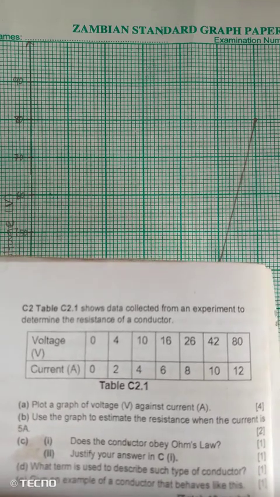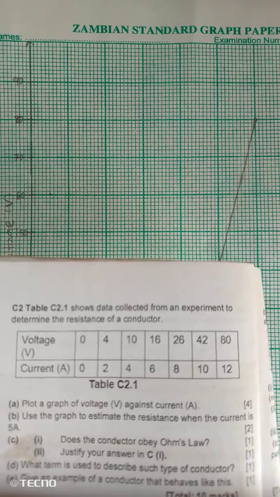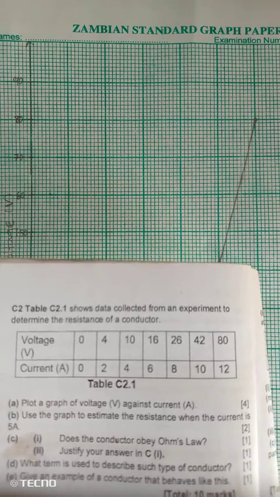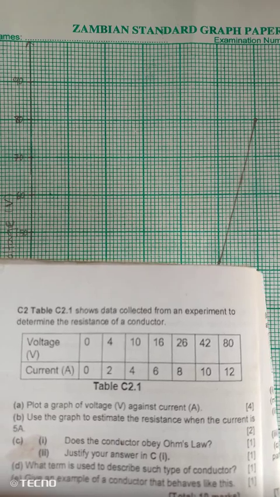Now the second one: use the graph to estimate the resistance when the current is 5A.